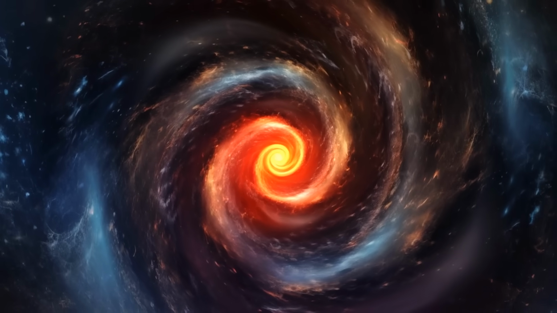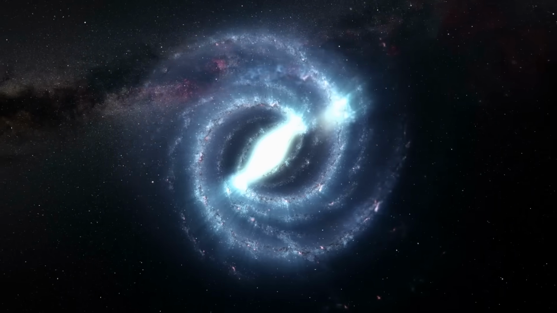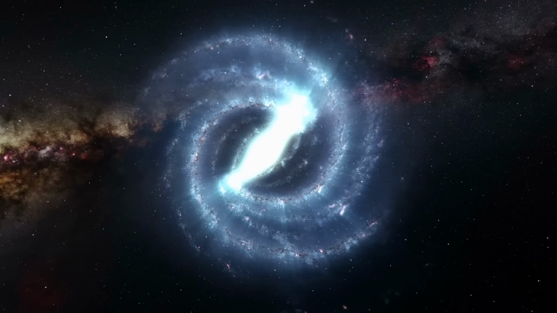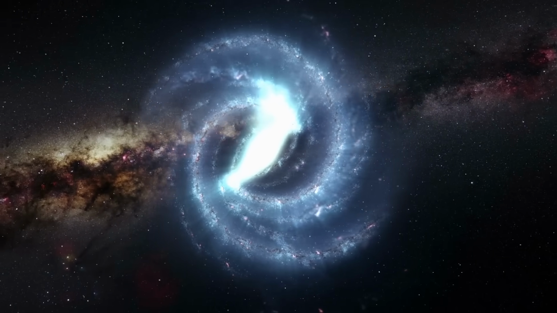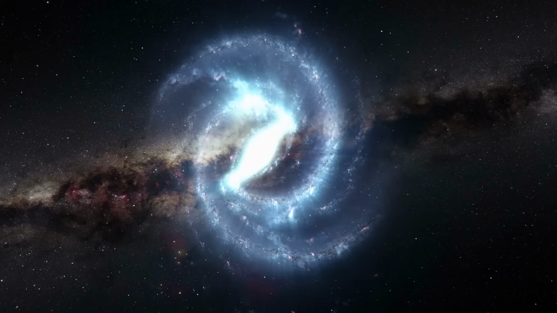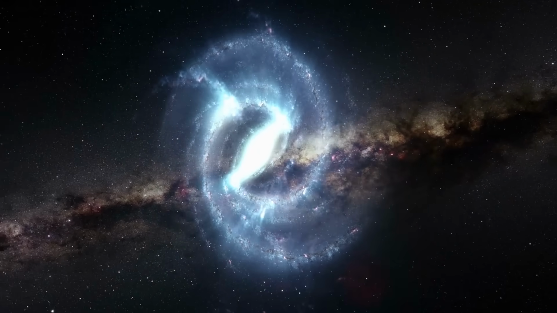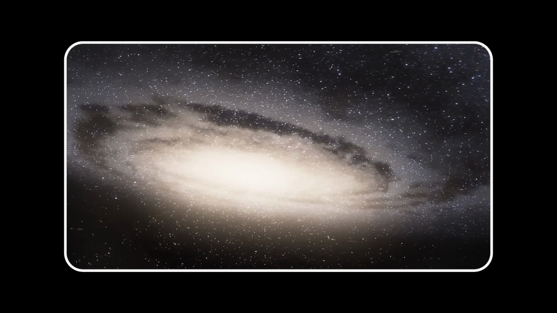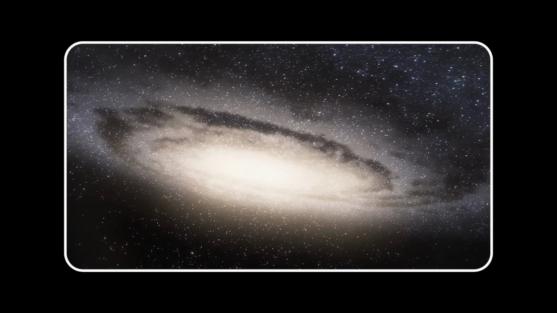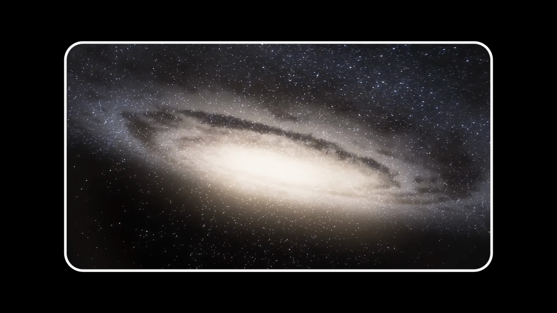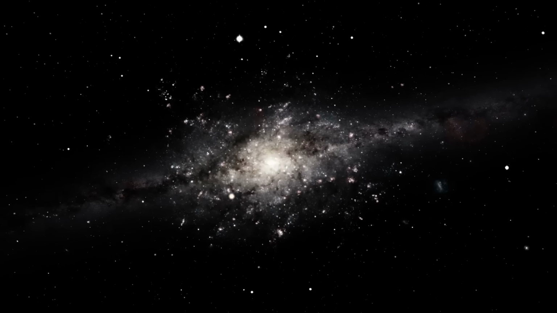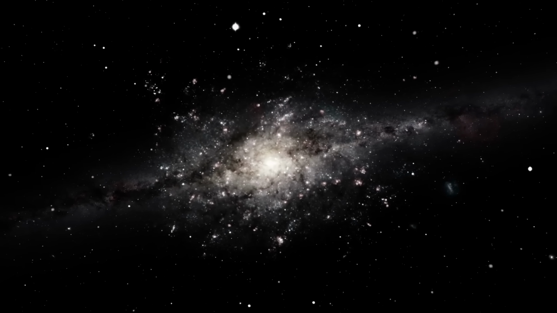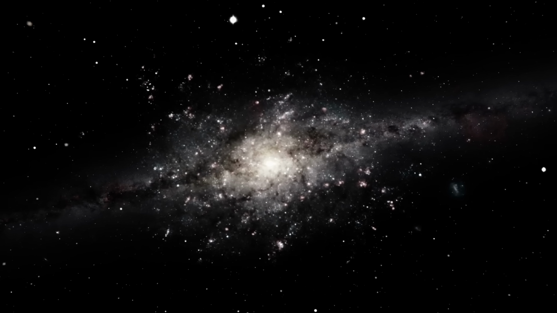Clumpy galaxies are dominated by enormous star-forming regions, some of which are more massive than entire dwarf galaxies. These clumps form due to the gravitational instability of gas-rich disks. Early in the universe, galaxies were fed by cold gas streams funneled in through the cosmic web. This steady inflow kept their disks packed with low angular momentum gas, ideal conditions for fragmentation. Once these unstable disks reached a certain mass and density, gravitational collapse became inevitable. Giant clumps of gas collapsed rapidly, igniting intense episodes of star formation and creating short-lived but extremely bright stellar regions.